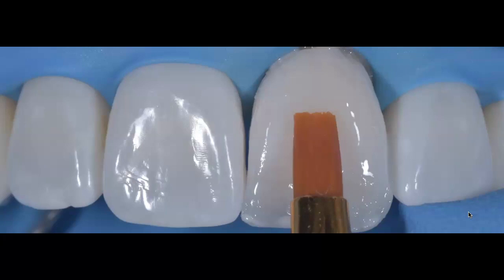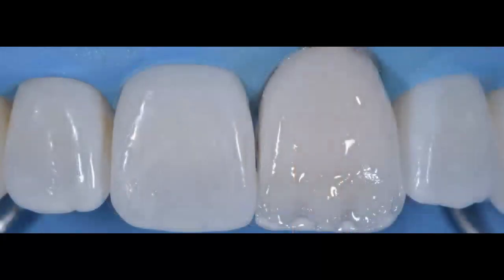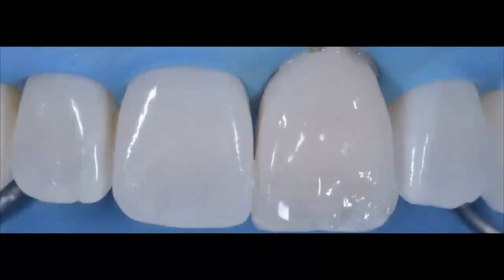So now you can see that I'm building that middle third, again using the OBL dentin from the Brilliant Everglow system. We're coming down. You can see that we're already achieving that very high value enamel. And then at the end, we're going to place our final layer of that bleach translucent from the same system, Brilliant Everglow.